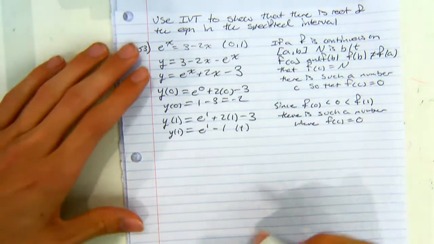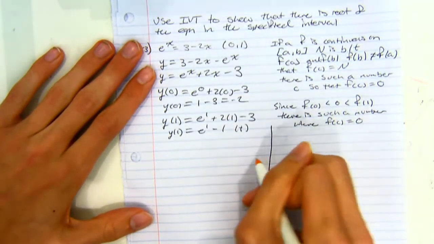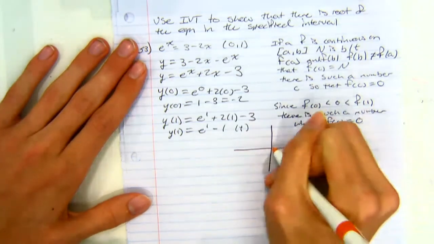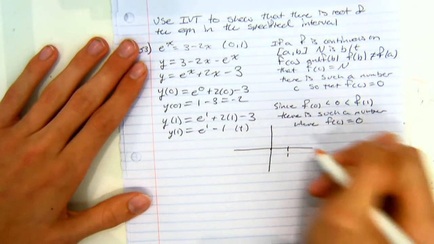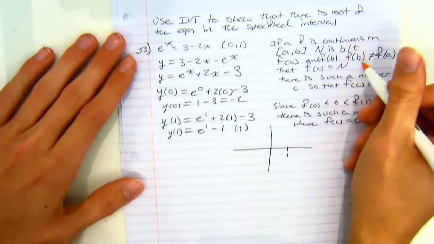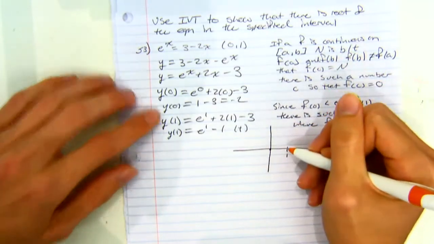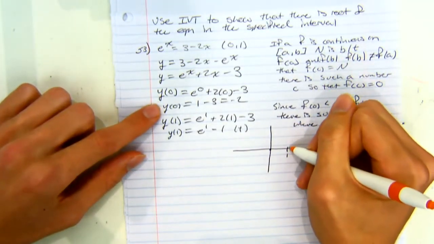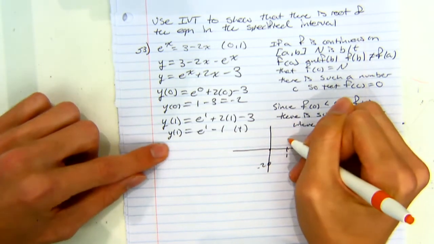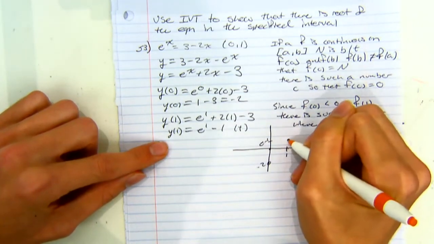So to explain this a little bit more, we're using the theorem on the interval from 0 to 1. Our y's can't be equal to each other, so we find them first to make sure that they're not. At 0 we got -2, and over here we got e minus 1, actually 1 point something.